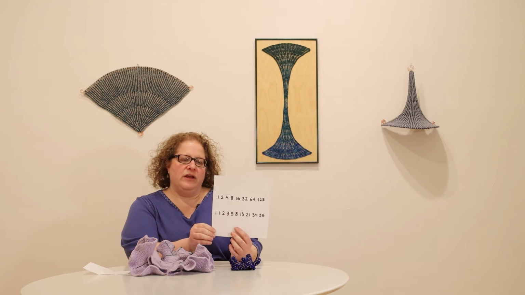This is knit bifurcation, and here the stitches double at regular intervals as you go outward from the center. So in the center, there's 1 column of stitches, and then there are 2, 4, 8, and 16. So it's the beginning of this sequence that shows exponential growth when you take the powers of 2.